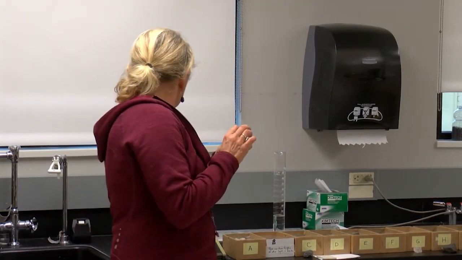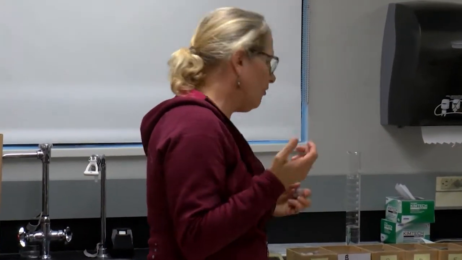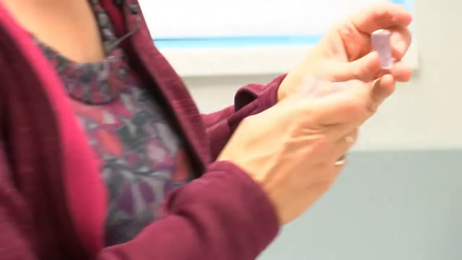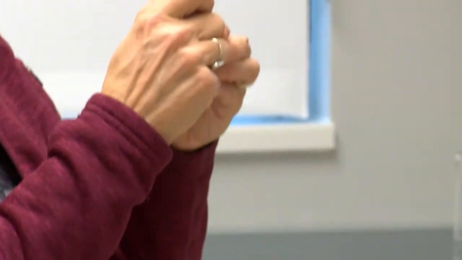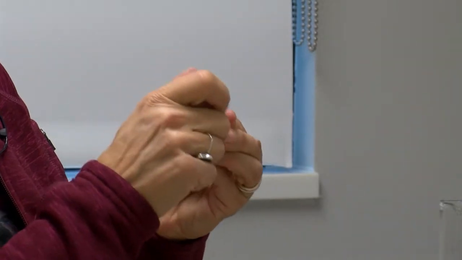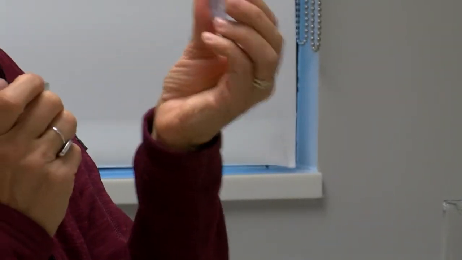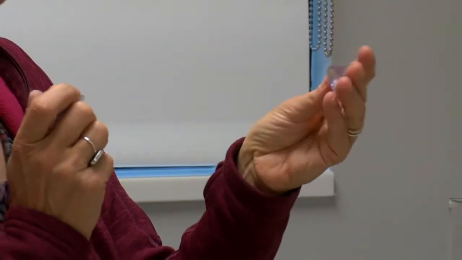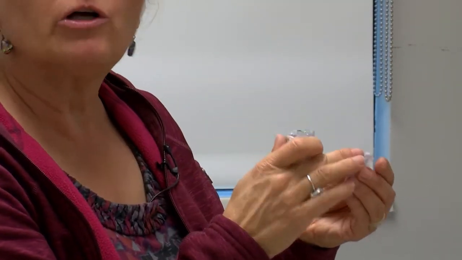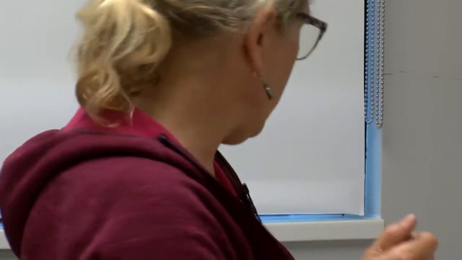A has a hardness of 3. Okay, it has a hardness of 3. That means it's harder than my fingernail. It's not quite as hard as the piece that has a hardness of 4. So if I try to make a line in this Mohs scale number 4, this is softer than 4. So I know this has a hardness of 3.